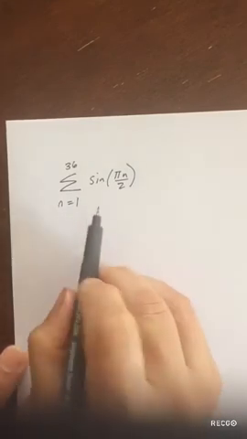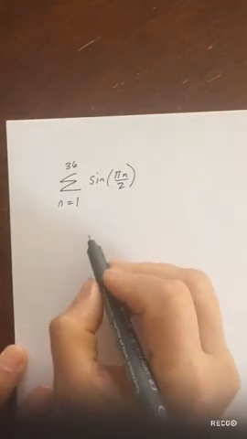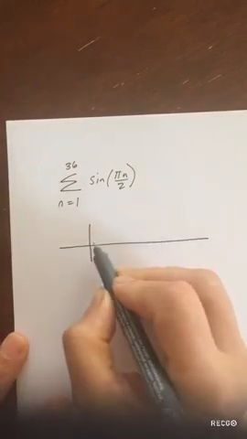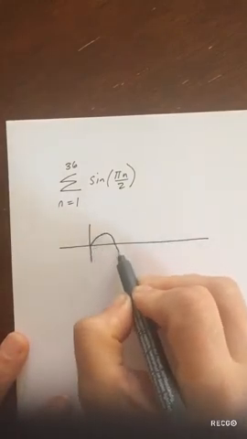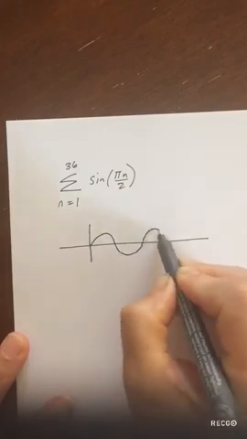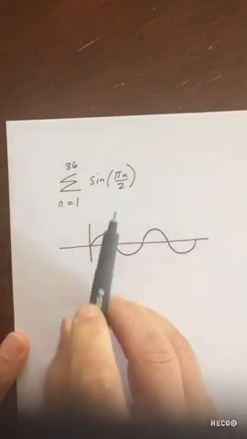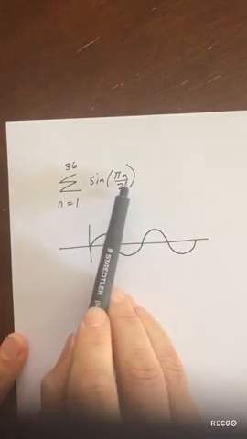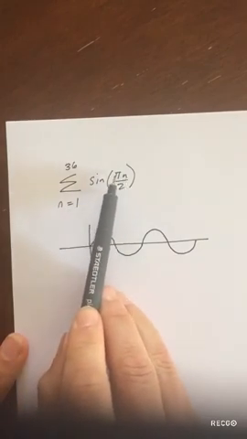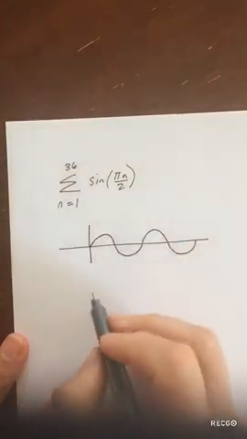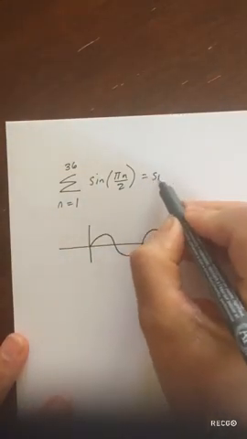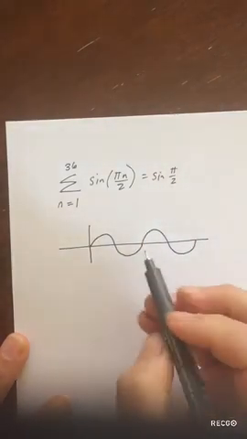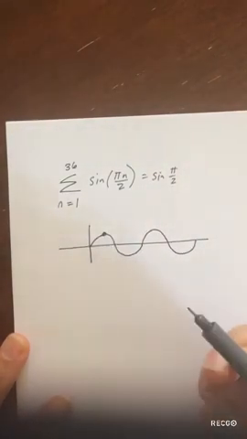Okay, so let's look at this one. Okay, so for this one, we're looking at basically multiples of pi over 2, right? So it might be helpful to draw the sine graph again. Okay, so the first thing we're looking at, we plug in n equals 1. Okay, so n equals 1, I'm just getting the value. The first thing I get out of this is sine of pi over 2, right? Okay, so that's just 1, right?